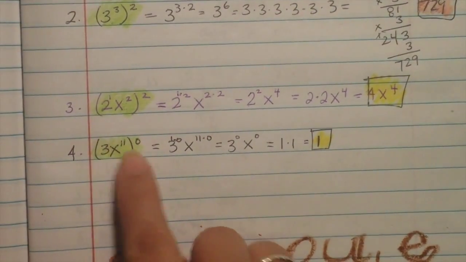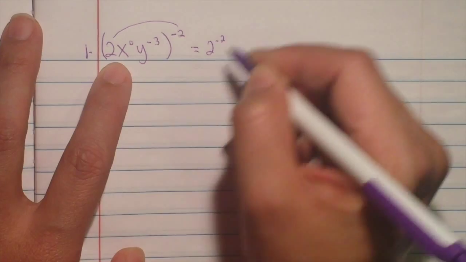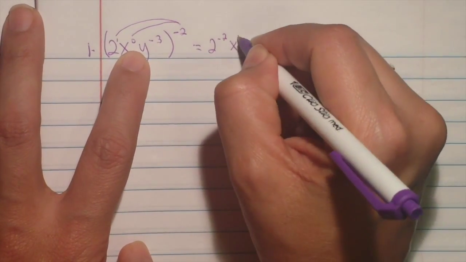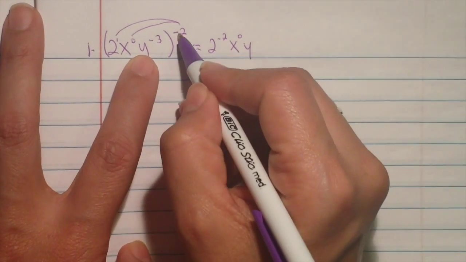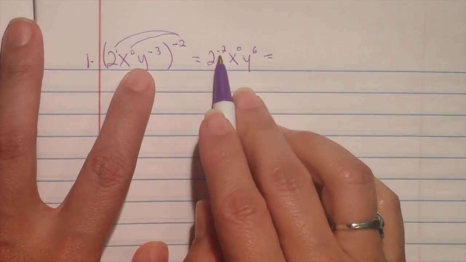So the power rule says that when you are getting in the house, you just multiply the exponents. So it's going to be 2 to the power of negative 2, and then x to the power of 0 times negative 2 is 0. Then y, negative 2 times negative 3 is positive 6. Perfect. I've got it in the house, gotten rid of the power.